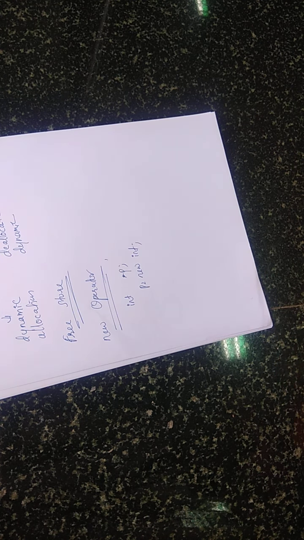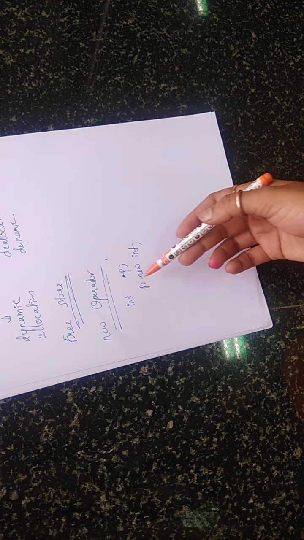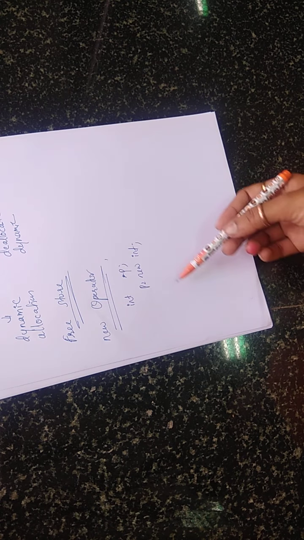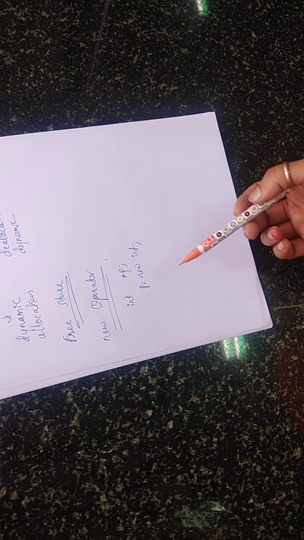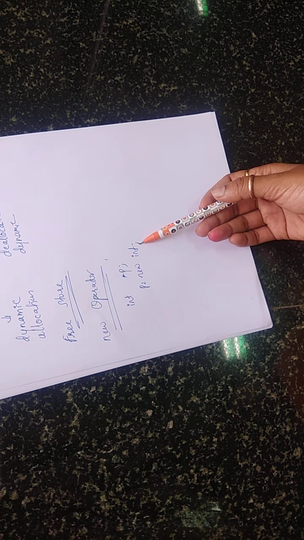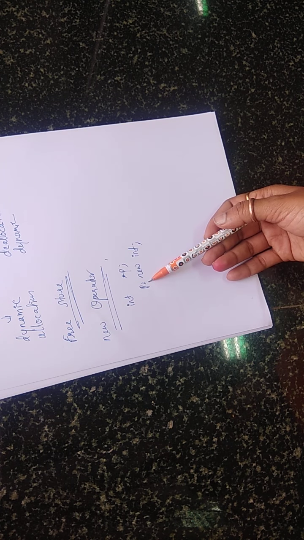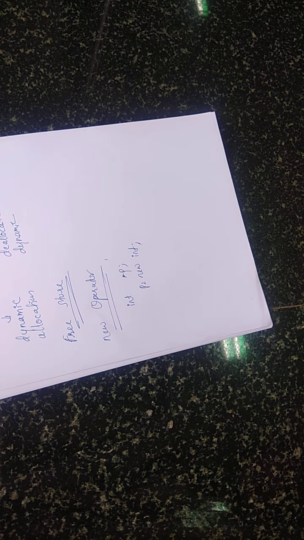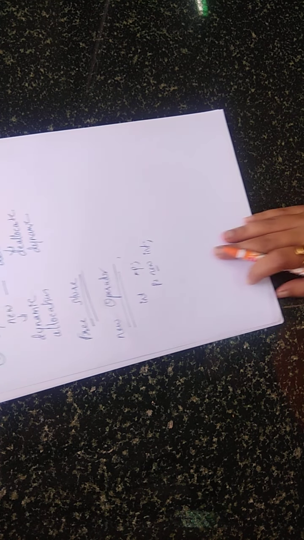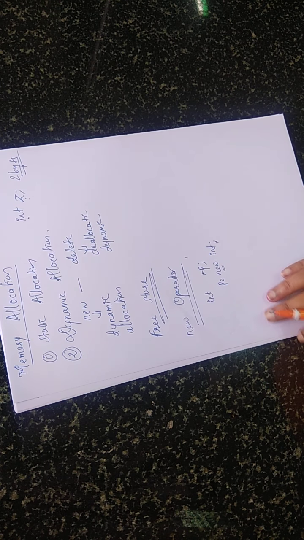The first line tells you that p is a pointer, and the second line tells you that it allocates the memory for an integer, and p is assigned the memory using this new operator. It means we are doing dynamic allocation.